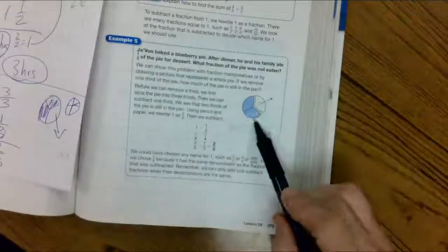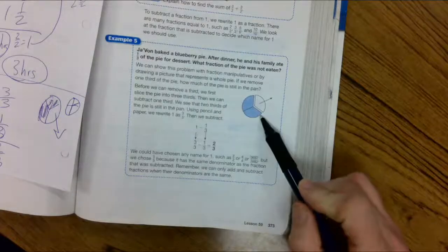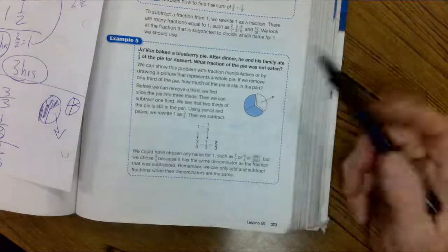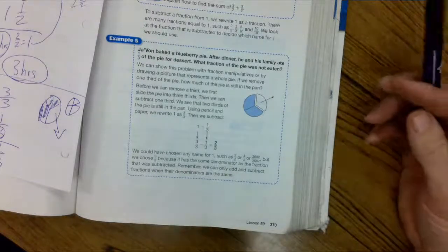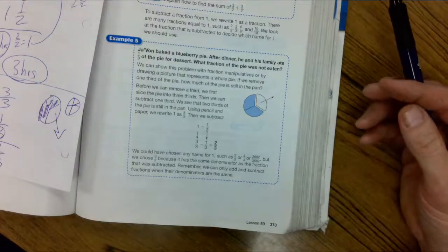I like the book. They do it in picture language. It's kind of sweet. They got a whole pie. They divide it in thirds. They subtract the 1/3 out. And what do you have left? 2/3. Okay?